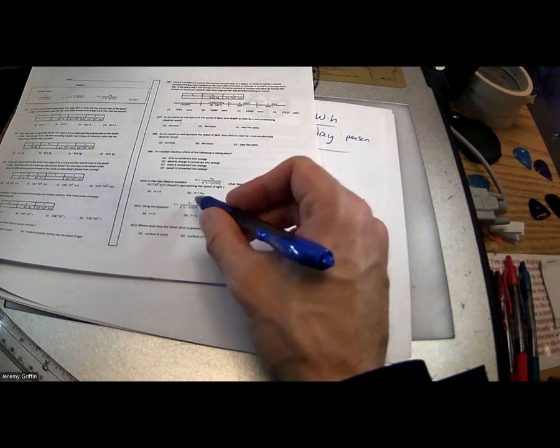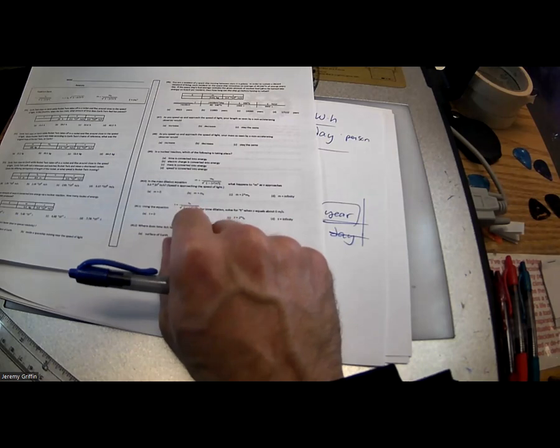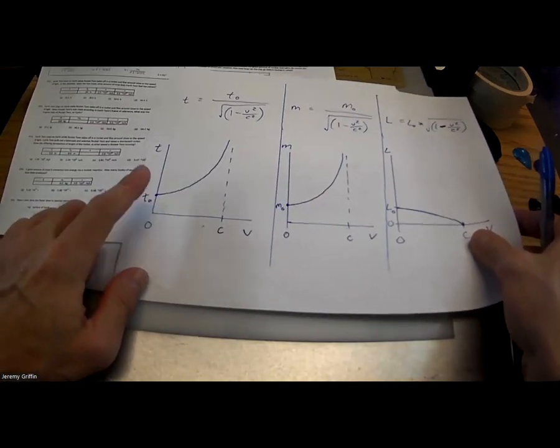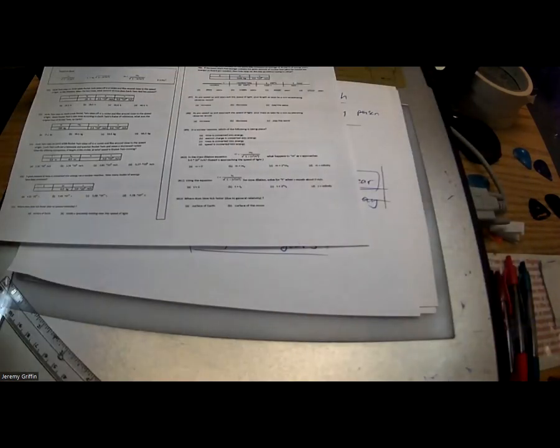Square root of 1 is 1. Anything divided by 1 is just itself. So shouldn't it look a lot like this right here? Which is this intercept on this graph, which is also the correspondence principle. Like you and me, not really moving relative to each other, and we both agree that time passes at the rate that it does.